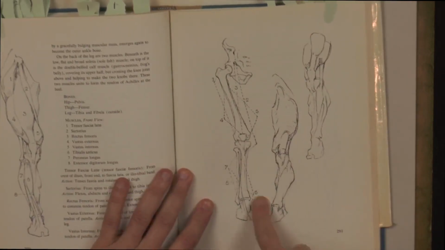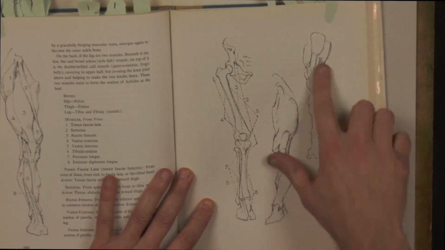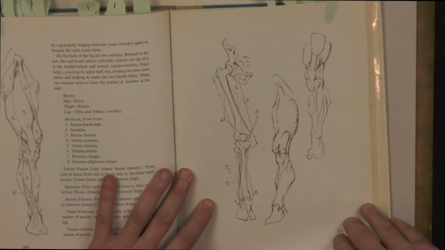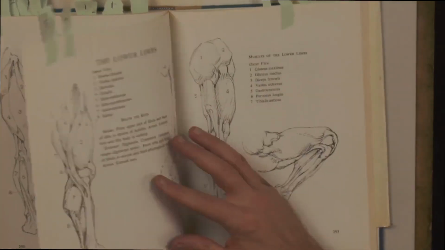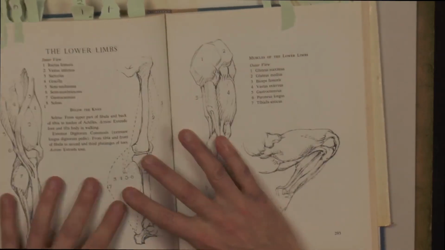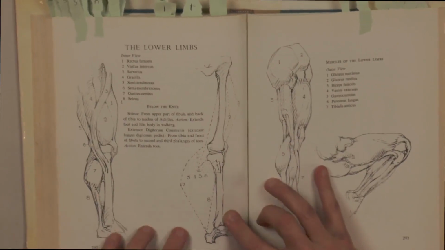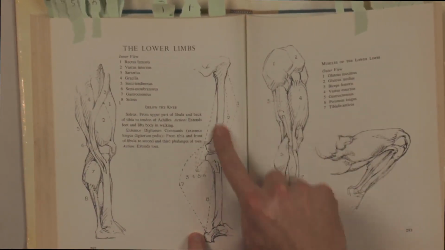Here we've got a nice page that's got the anterior view of the skeleton and then some 3/4 views of the anatomy, but you'll be focusing on the skeleton this week. Here we've got the medial view of the skeleton, so this is the inside of the leg.